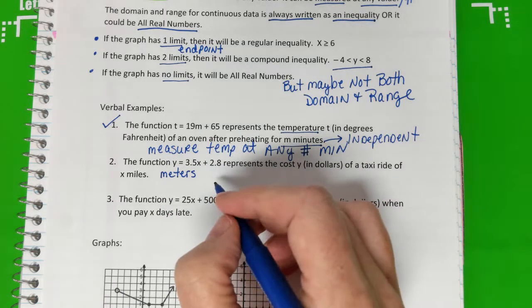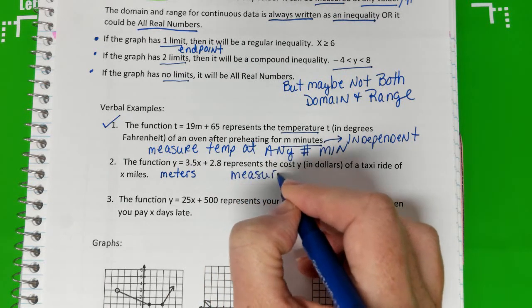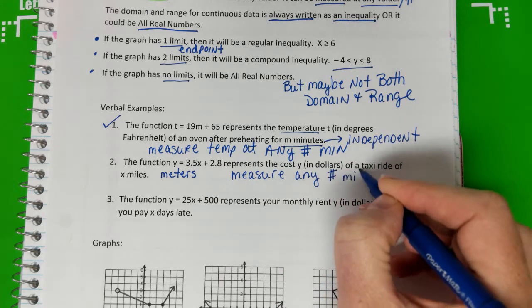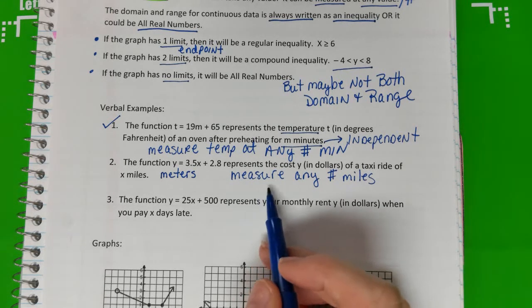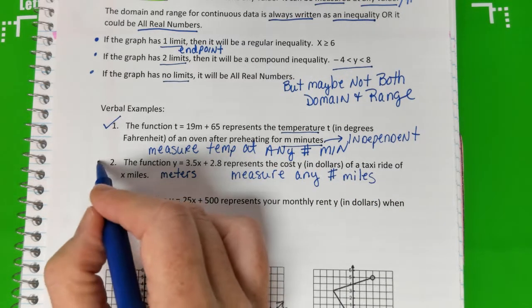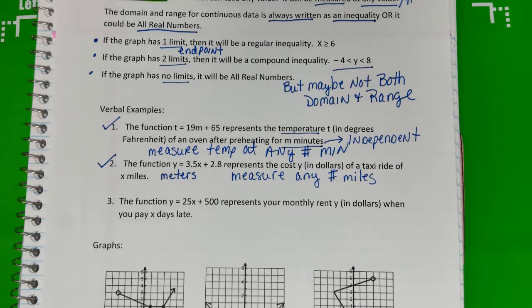And so you can measure any number of miles. It's kind of like on the gas tank. If you fill up your tank at the gas station, you'll notice that it does measure to the thousandths or further. So it's the same kind of thing. We could measure any number of miles and it would calculate how many dollars that is. And so that is also continuous.